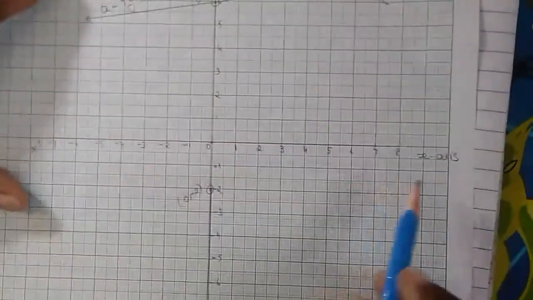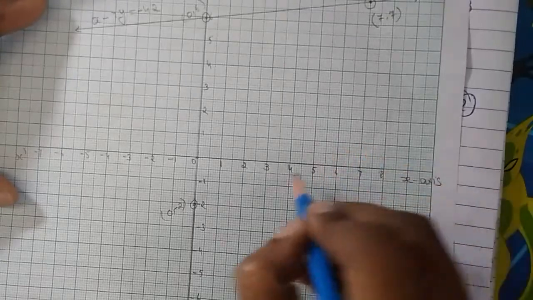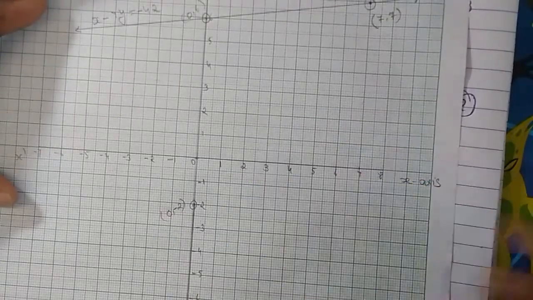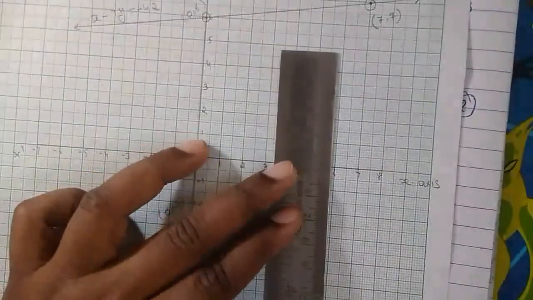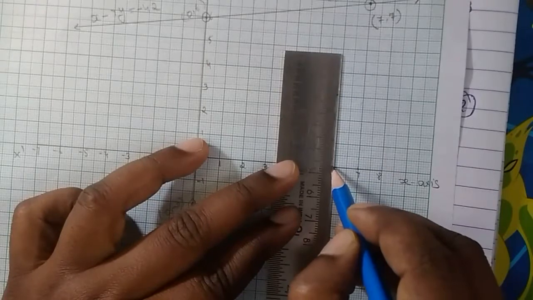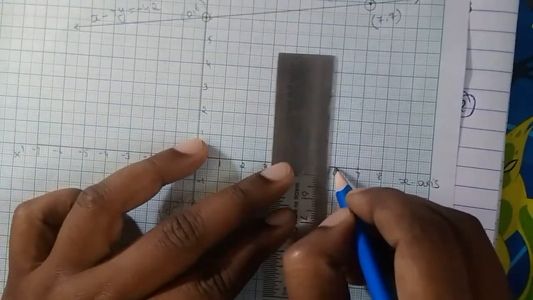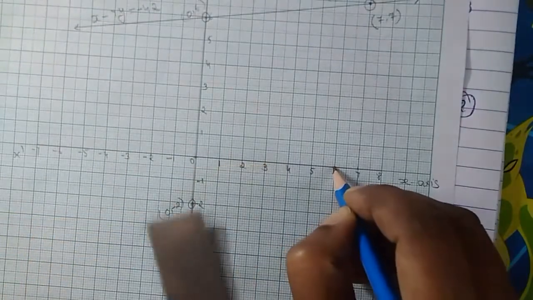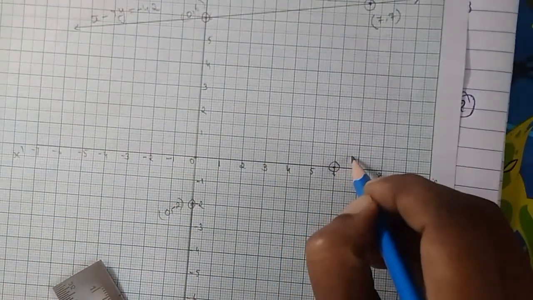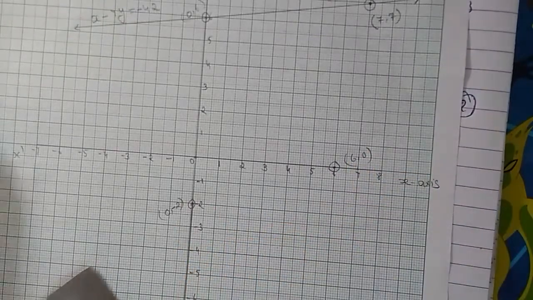So 6 is here and for y 0 is here only, because on the x-axis 6 is here. When you see vertically, if this is the vertical line, the y-axis, then for the y-axis 0 is here, then positive numbers go up, negative numbers go down. Okay, so for the x-axis 6 is here, for the y-axis 0 is here. So 6 comma 0.